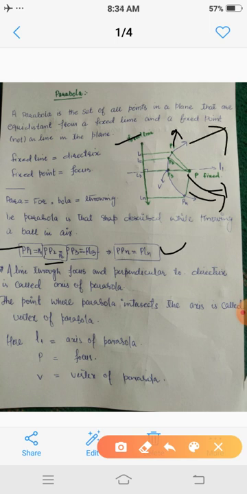Now here this fixed line is called the directrix of this parabola, and the fixed point is called the focus of this parabola. Now para simply means for and bola means throwing. So that is, a parabola is the shape described while throwing a ball in the air.